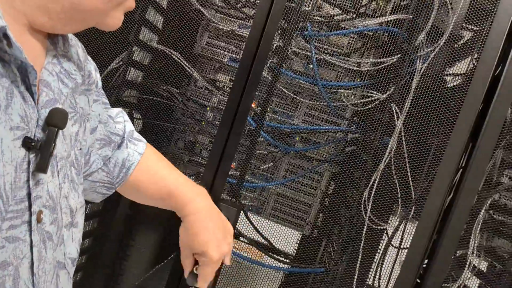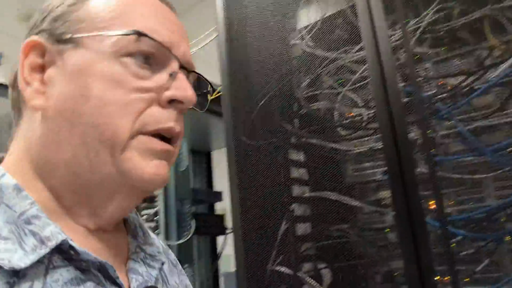That's challenging to do one-handed. Surprisingly challenging.